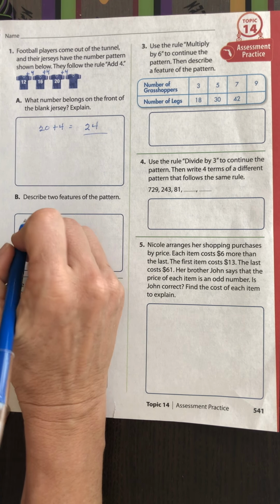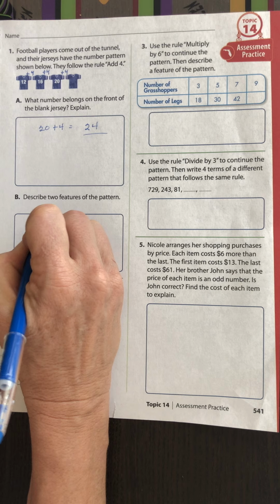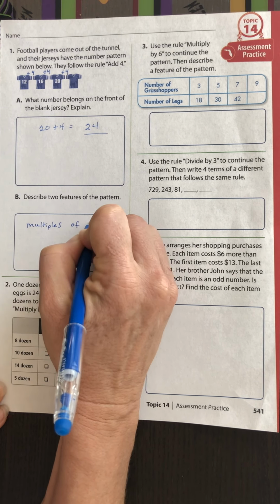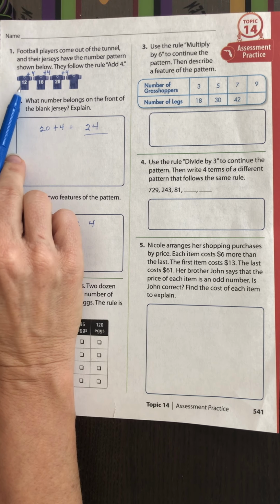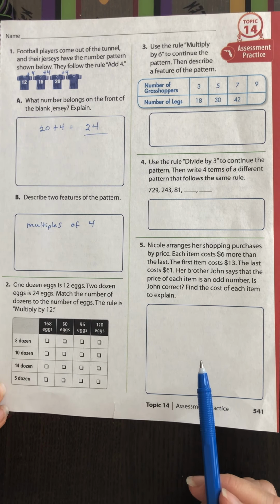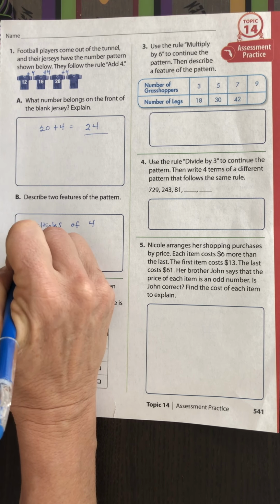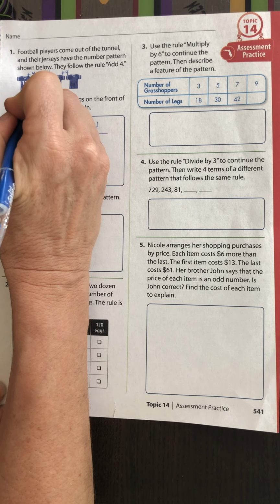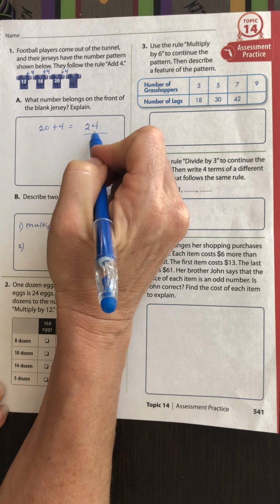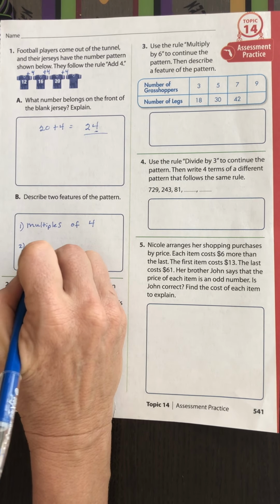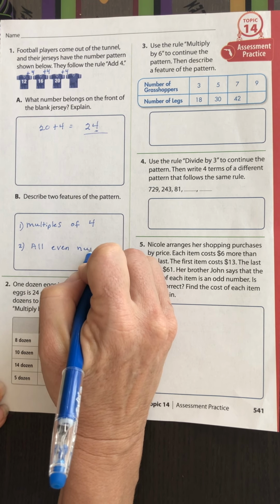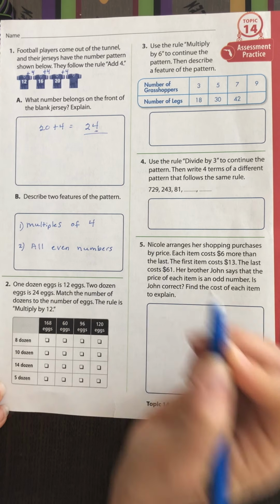So I notice that these are multiples of 4 because you can multiply each of these 4 times something to get each of those numbers. And they also are all, because they end in 2, 6, 0, and 4, so they're all even numbers. Those are two features of this pattern.